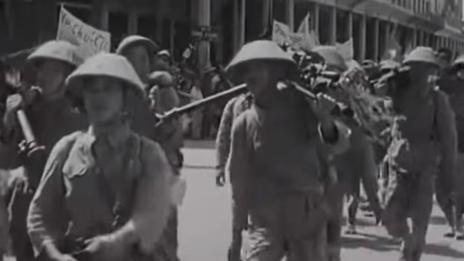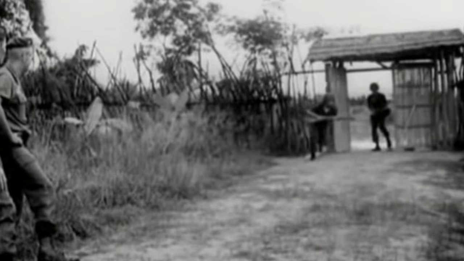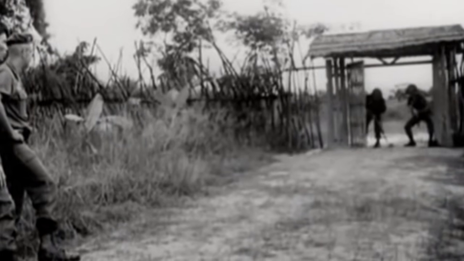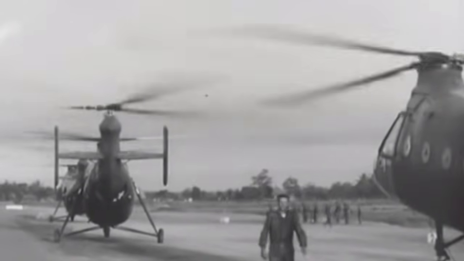The United States saw this as a Soviet effort to expand communism, and throughout the early 1960s sent soldiers to South Vietnam in the form of advisors to assist the training of South Vietnamese forces. By 1963, 16,000 Americans were stationed in Southeast Asia.